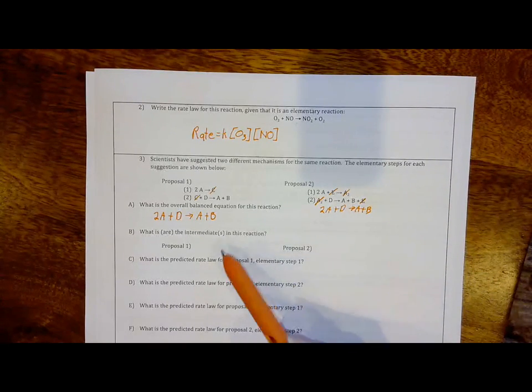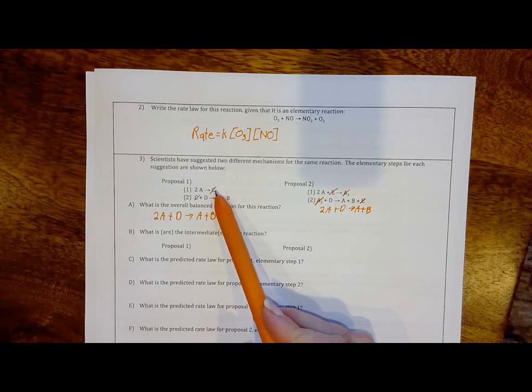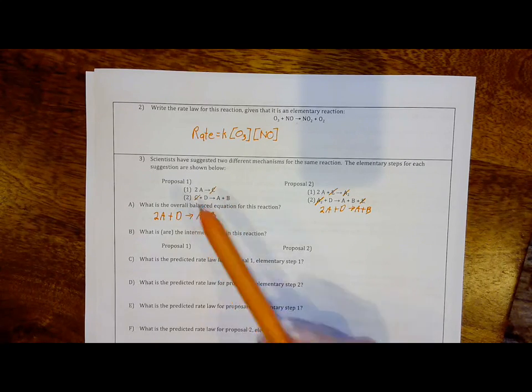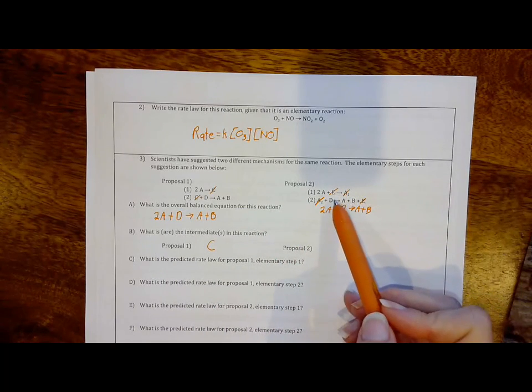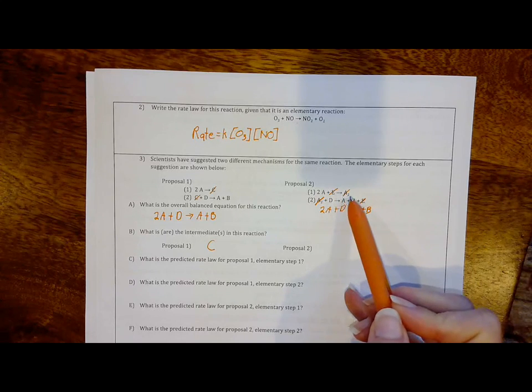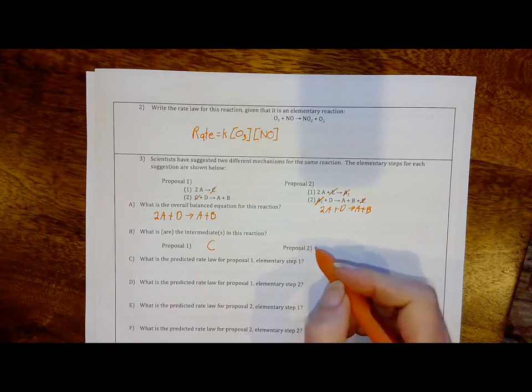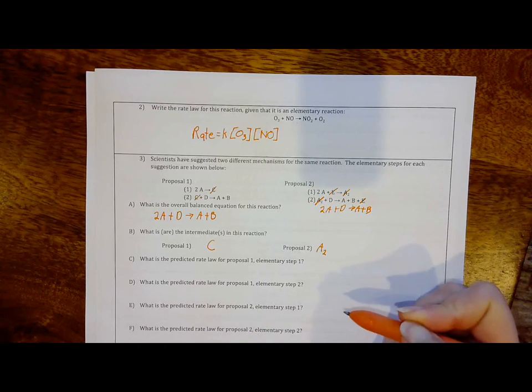So an intermediate is something that is produced in one reaction and consumed in the next. So we see that C is produced here and consumed here. So in proposal 1, the intermediate is C. In proposal 2, we can see that when 2 A's react with E, we get diatomic A, and so diatomic A is our intermediate.